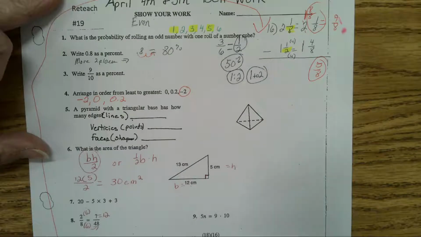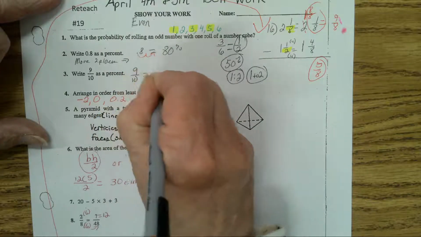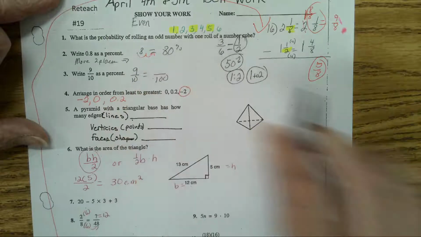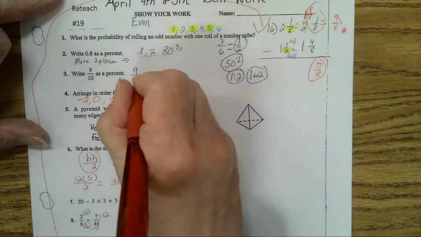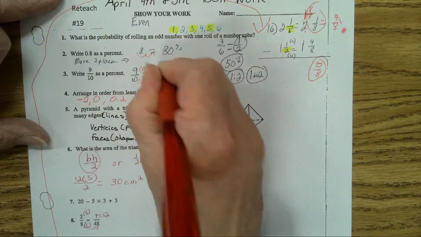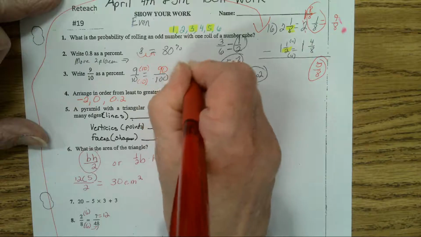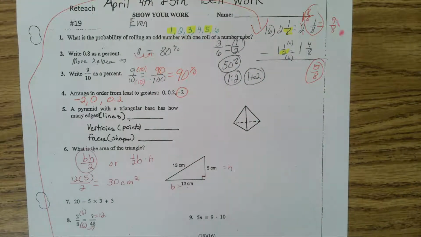Number 3, write 9/10 as a percent. Well, kids, as we said yesterday, percent means per 100. So we just have to get that over our 100, which is easy. 10 times 10 is 100. 9 times 10 is 90. 90 over 100, 90%. Any questions on that? Great. Let's go on to number 5.